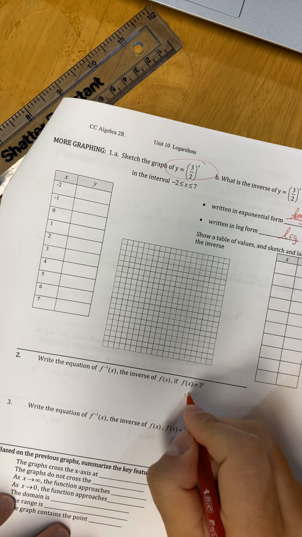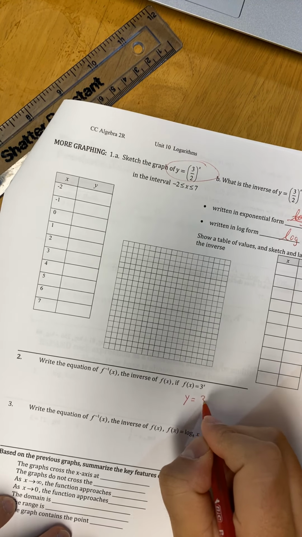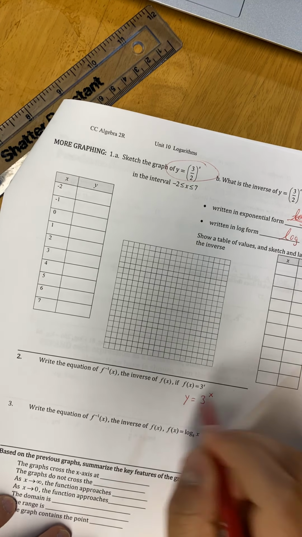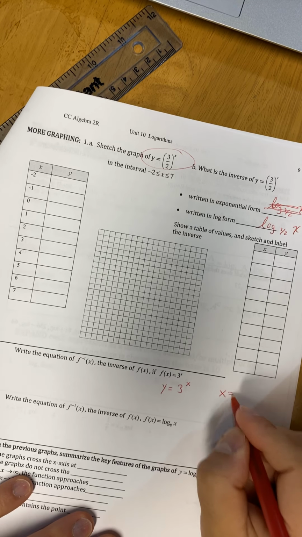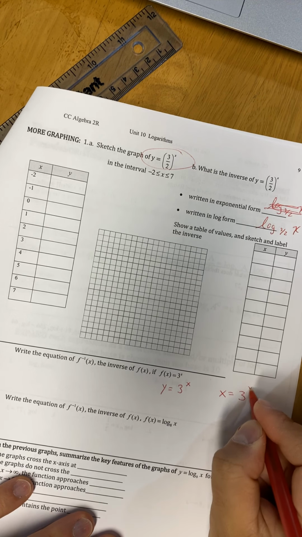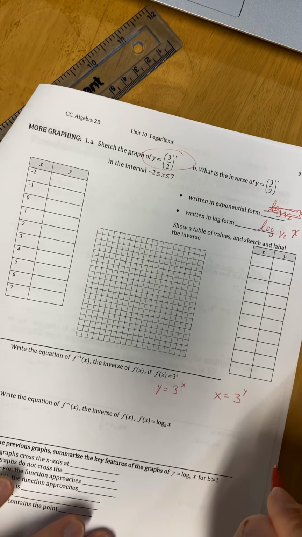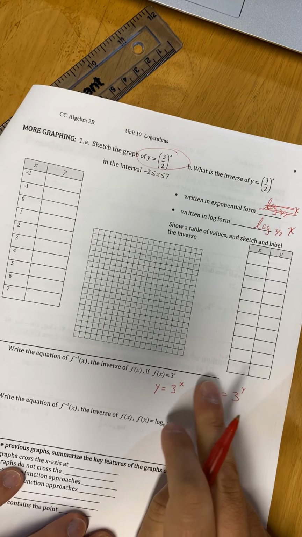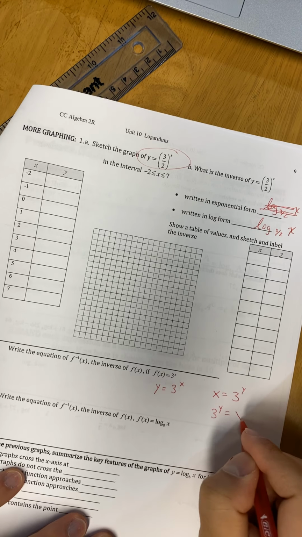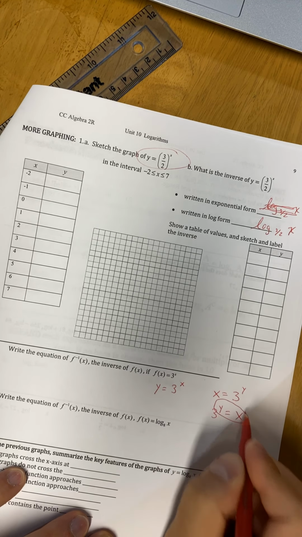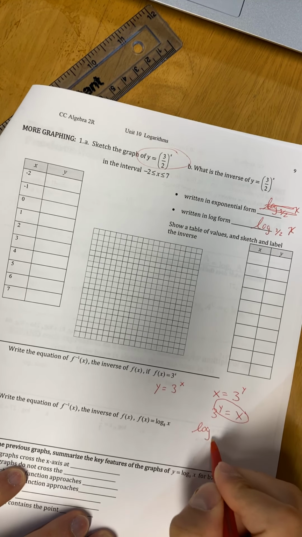All right, so we have y equals 3 to the x. I have to write the inverse, so I switch x and y. Switch x and y. I don't like seeing it like this, so I do 3 to the y is x, circle, add the word log.